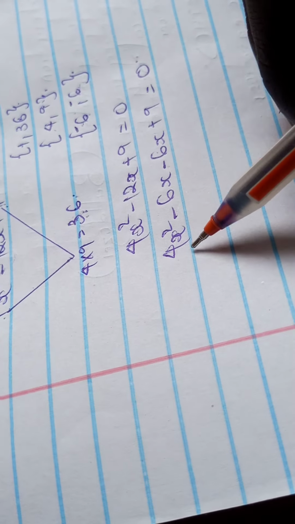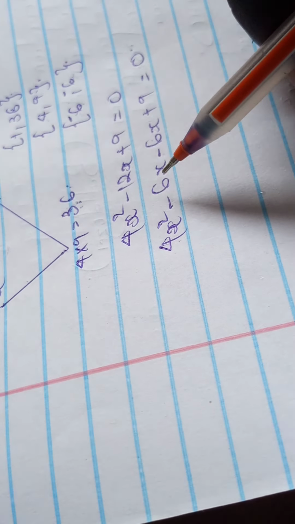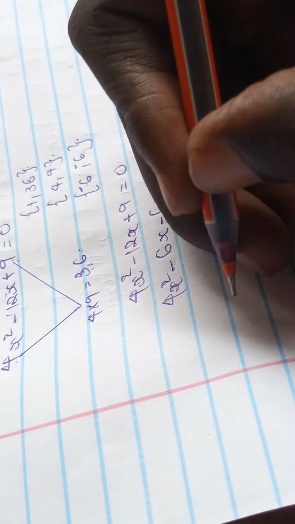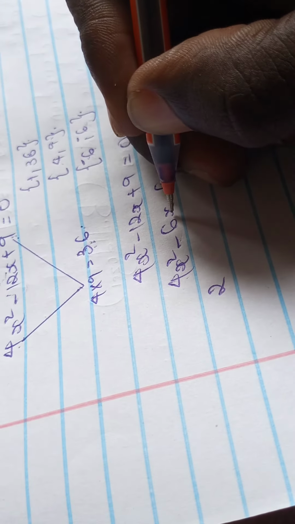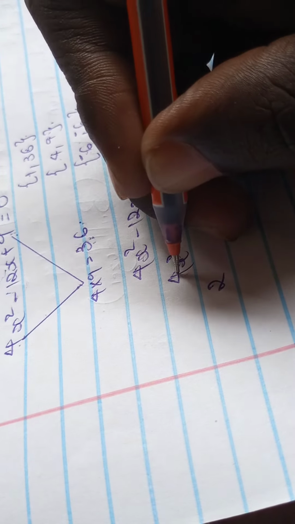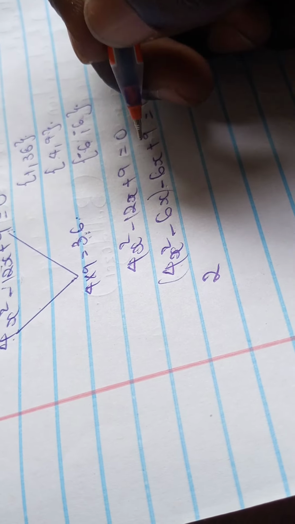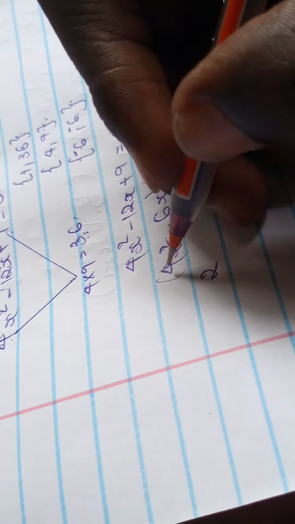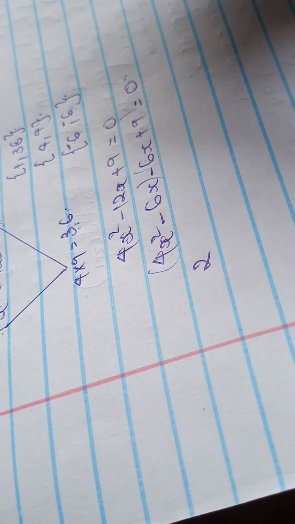So what is common between 4x squared and negative 6x? We are factorizing out what is common. We can see we can factorize out 2, but x is also common. We have grouped this and we have also grouped this. So we have factorized out the first one. 2 is common.